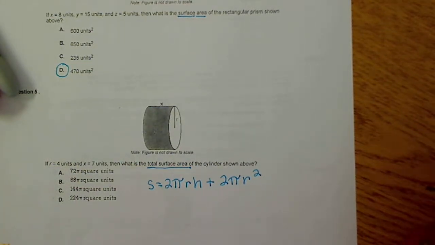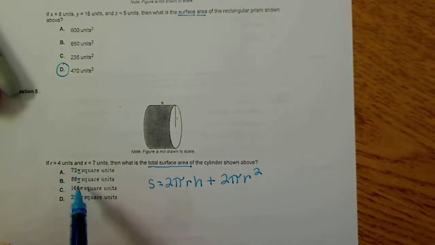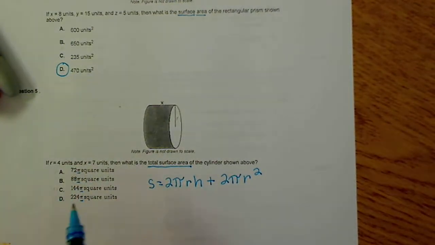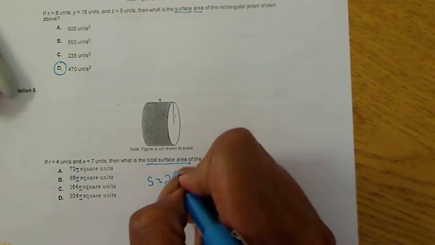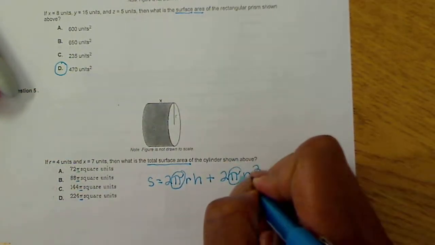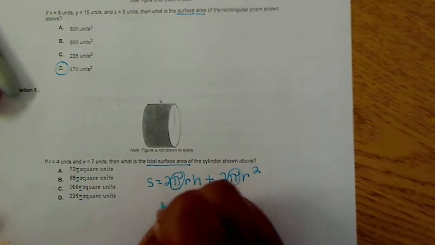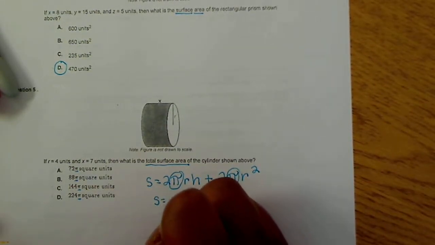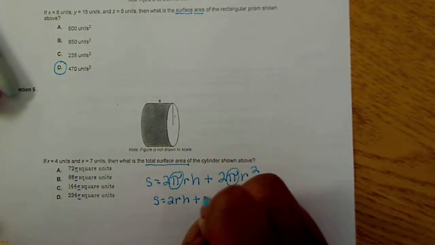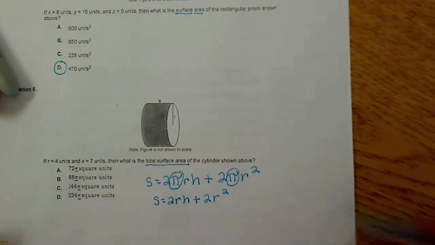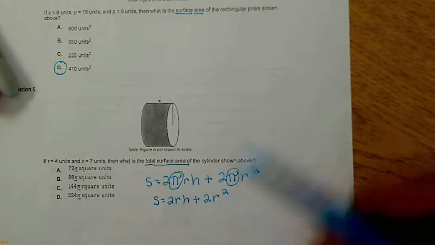Okay? Let's take a minute. Let's look at our answer choices. None of these answer choices have been multiplied by pi. They've multiplied every other term and they've left pi out. So what we're going to do in our formula, we're going to circle pi knowing that we don't have to use it. So let's rewrite our formula as surface area equals 2 times the radius times the height plus 2 times the radius squared.